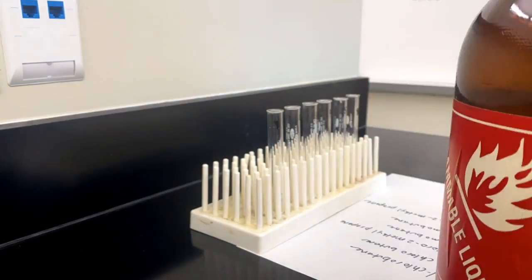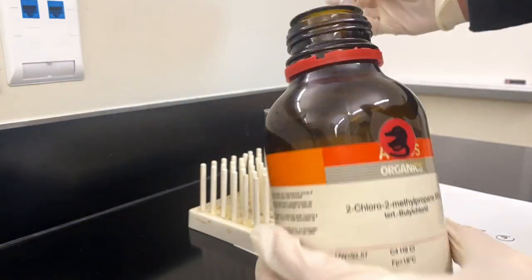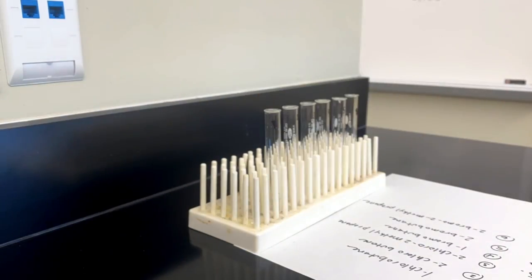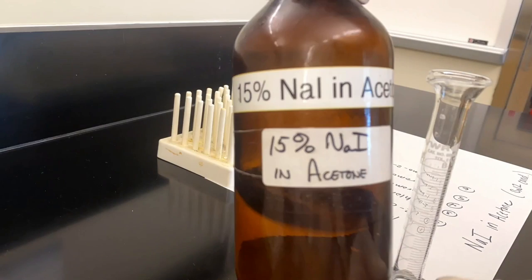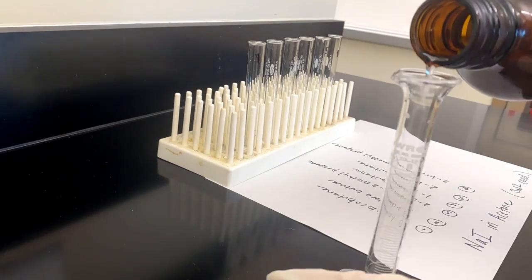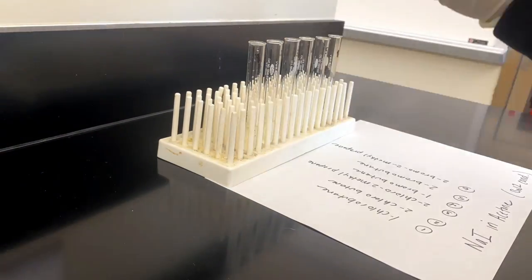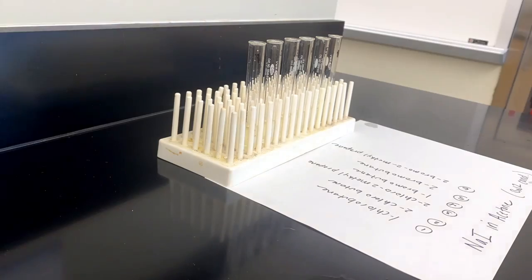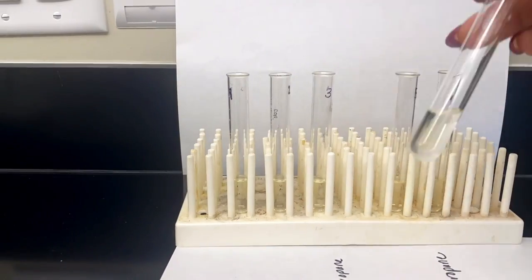So we're first starting just by adding a few drops of each alkyl halide to the respective test tube. We're then going to add a pre-made solution of sodium iodide and acetone, and we add 2 milliliters to each test tube and just gently shake them.